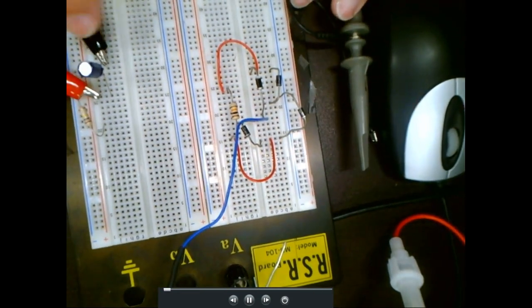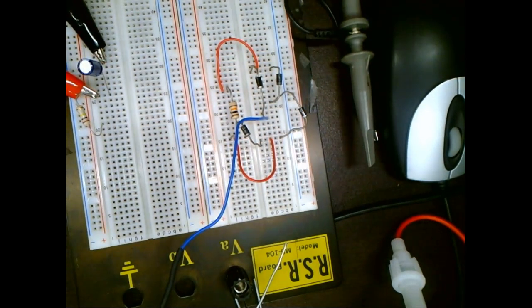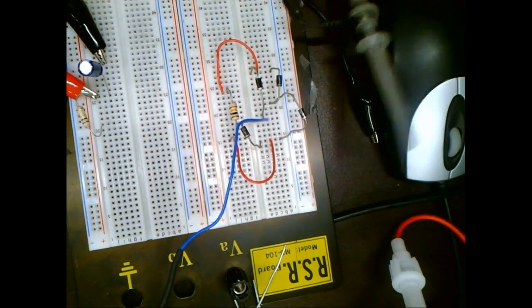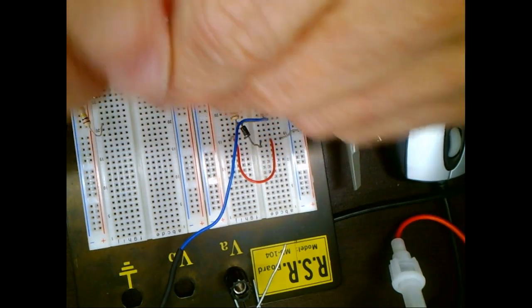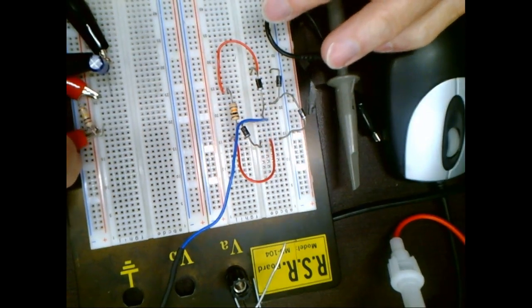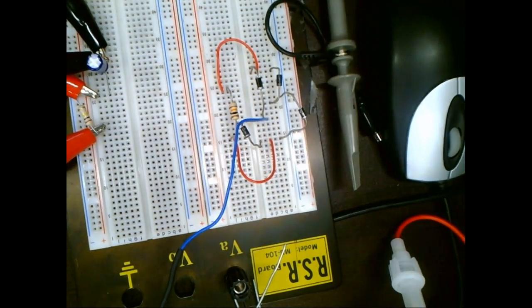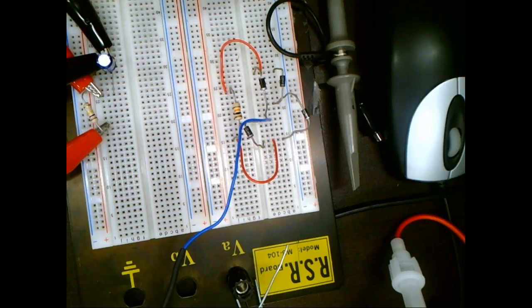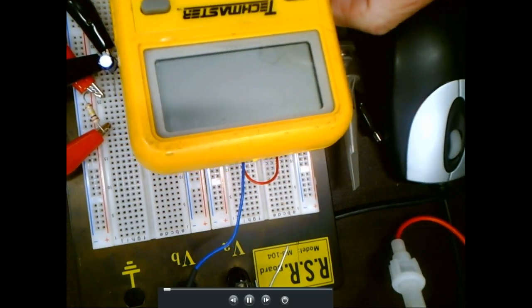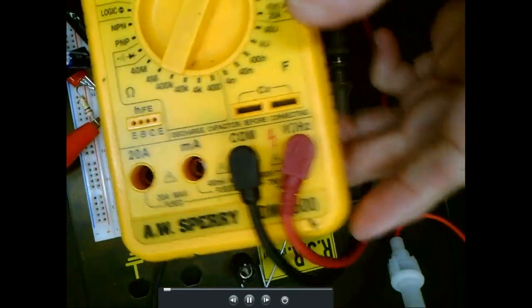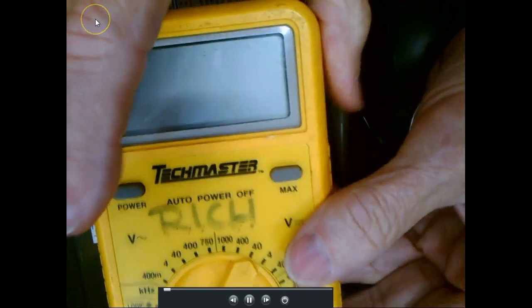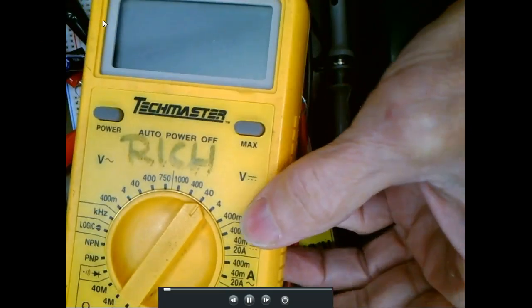I'm going to take my power supply and make sure I put my negative lead toward the negative lead of the capacitor. I'm going to take my positive lead and put it toward the top of the resistor because we're charging through the resistor. I'm going to come up here and put my meter, hopefully, so we can see it. Is it okay if it's upside down? I can see. I've got it on DC volts. I'm going to turn it on.